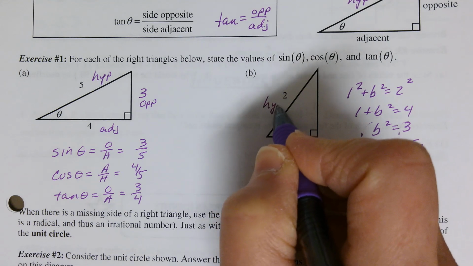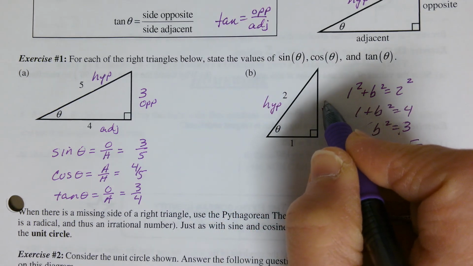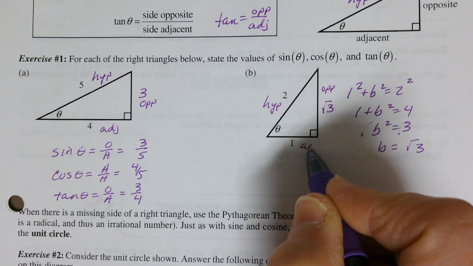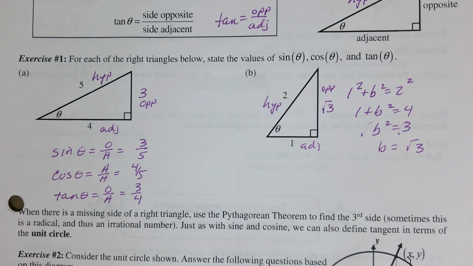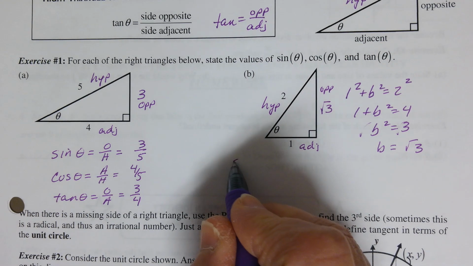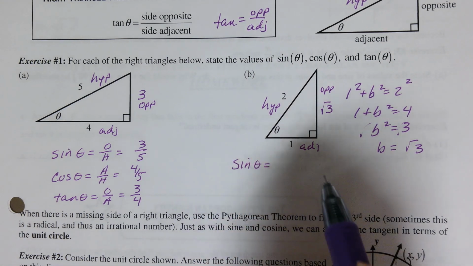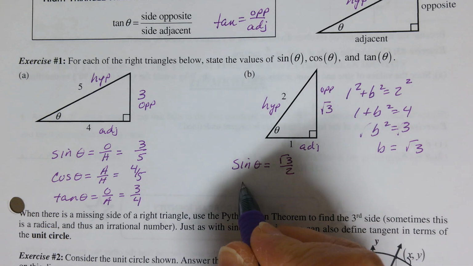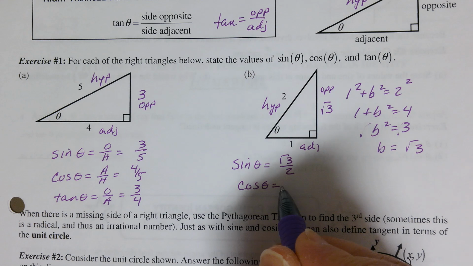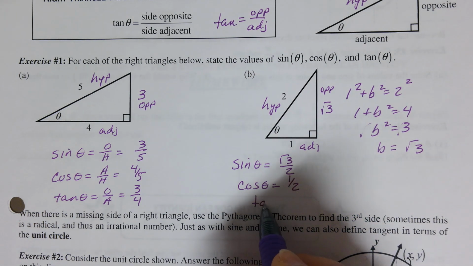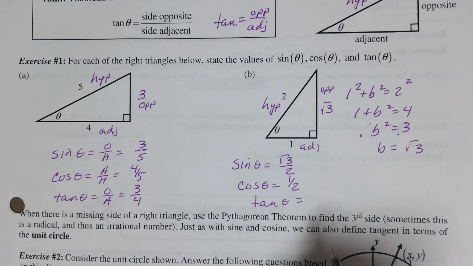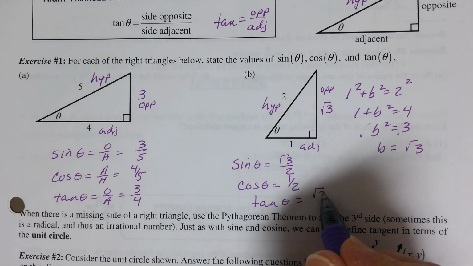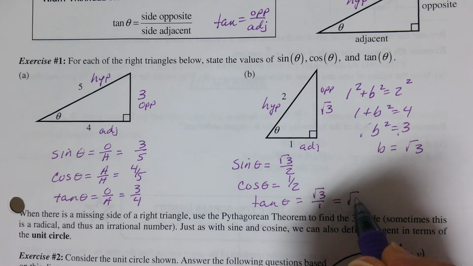2 is the hypotenuse. The square root of 3 is the length of the leg opposite angle theta. And 1 is the length of the leg adjacent. Sine of theta equals opposite over hypotenuse, square root of 3 over 2. Cosine of theta, adjacent over hypotenuse, 1/2. And tangent of theta equals opposite over adjacent, square root of 3 over 1, which is the same as square root of 3.